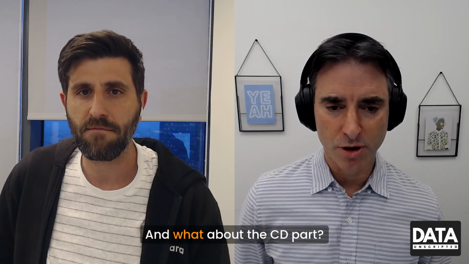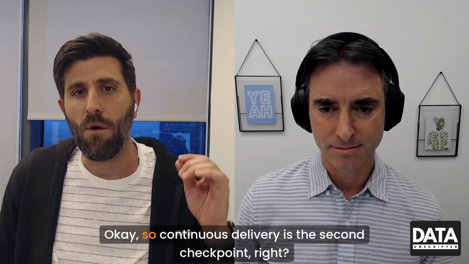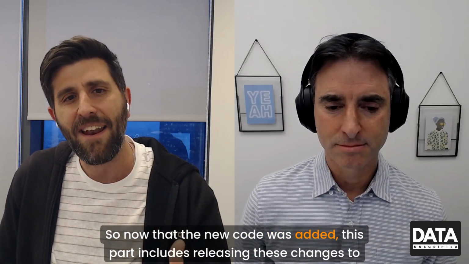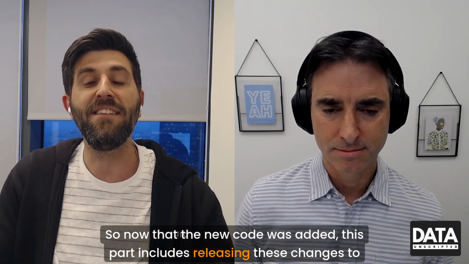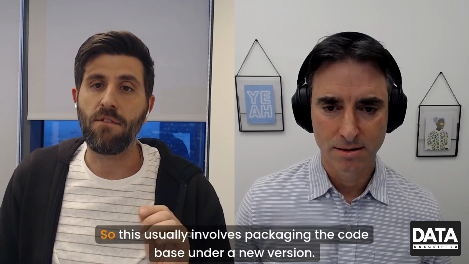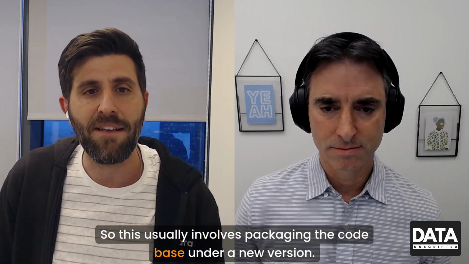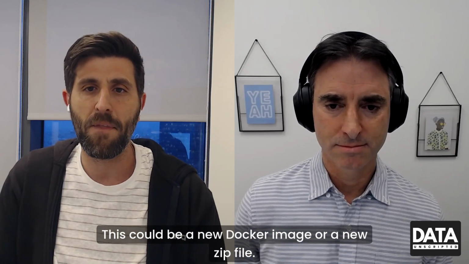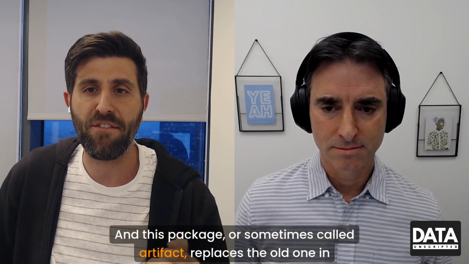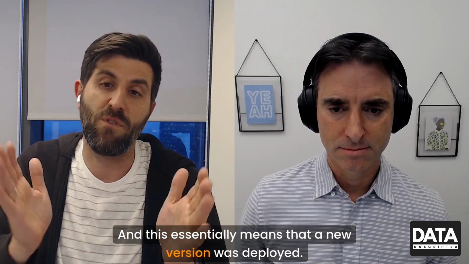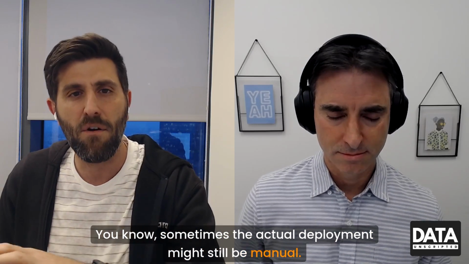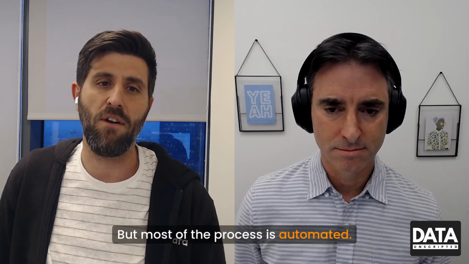That makes sense. And what about the CD part? Continuous delivery is the second checkpoint. Now that the new code was added, this part includes releasing these changes to production. This usually involves packaging the code base under a new version. This could be a new Docker image or a new zip file. This package, sometimes called an artifact, replaces the old one in production, and this essentially means that a new version was deployed. Sometimes the actual deployment might still be manual, but most of the process is automated.